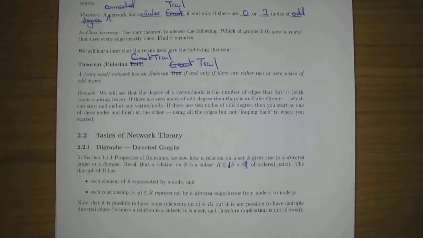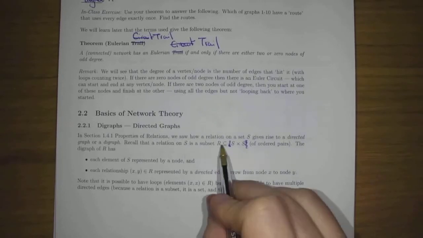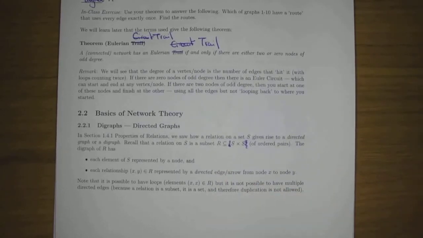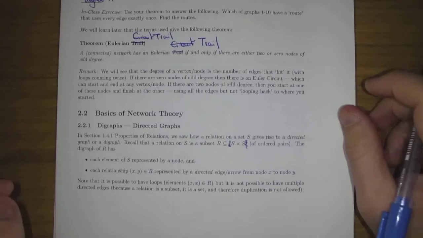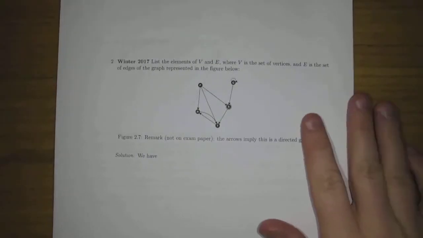Note that it's possible to have loops, but it's not possible to have multiple directed edges. That's because a relation is a set, and so you can't have duplication. It's like in Twitter, you can't follow the same person with the same account in two different ways. And indeed, you can't follow yourself, but I won't worry about that.